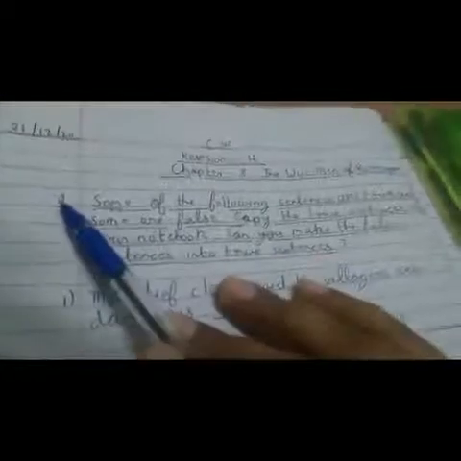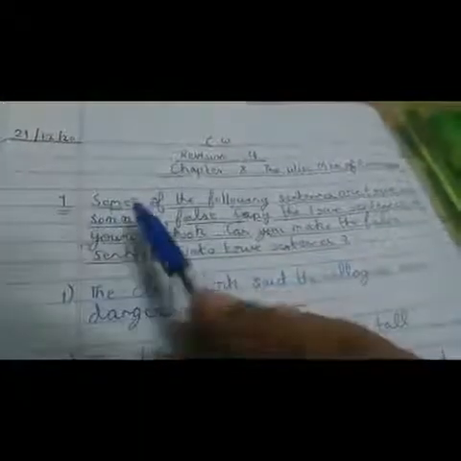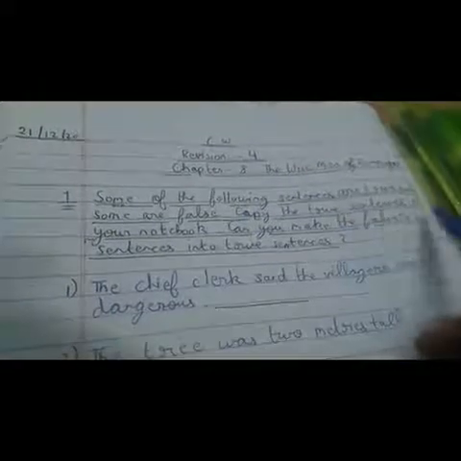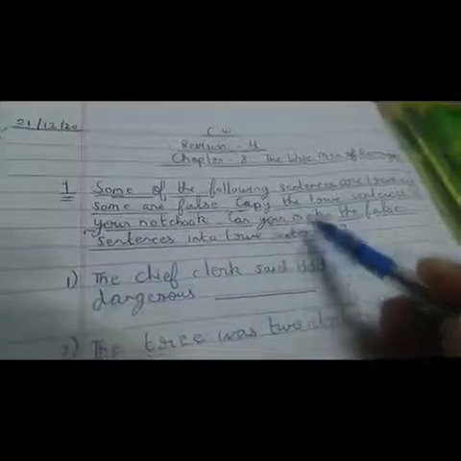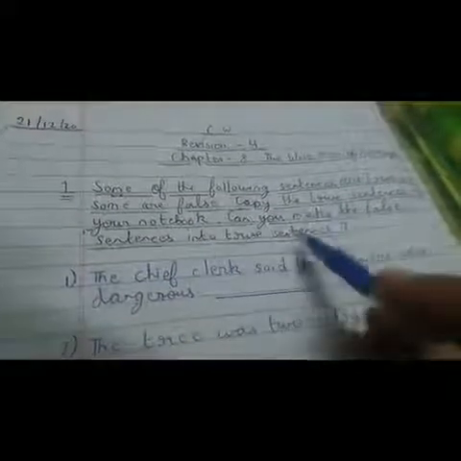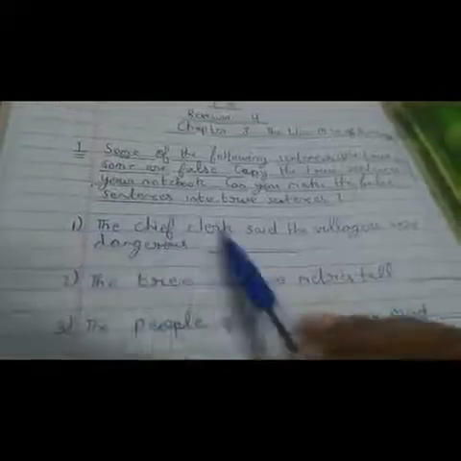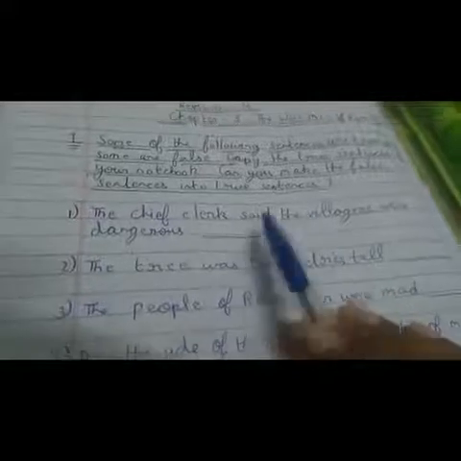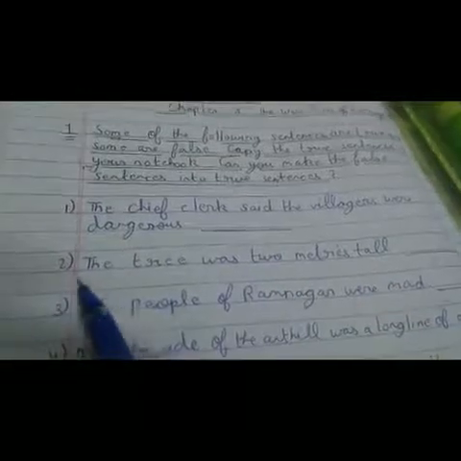And let us again go through the revision. First exercise is, some of the following sentences are true and some are false. Copy the true sentences into your notebook. Can you make the false sentences into true sentences? First one is, the chief clerk said the villagers were dangerous. Write true or false. Second one is, the tree was 2 meters tall. Again write true or false.